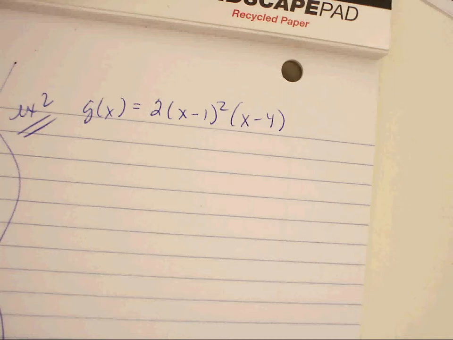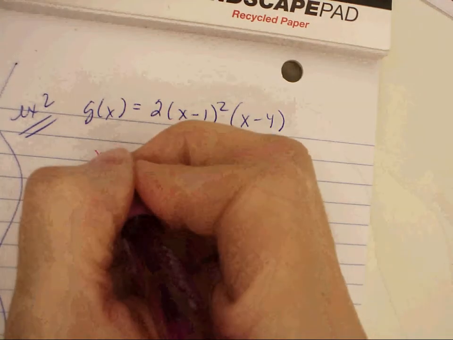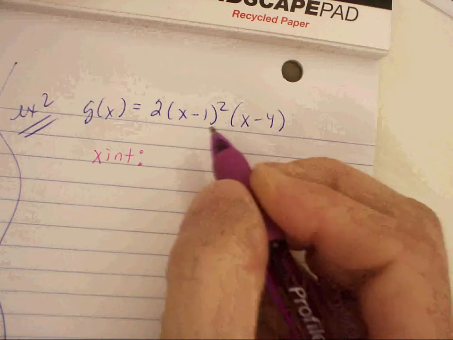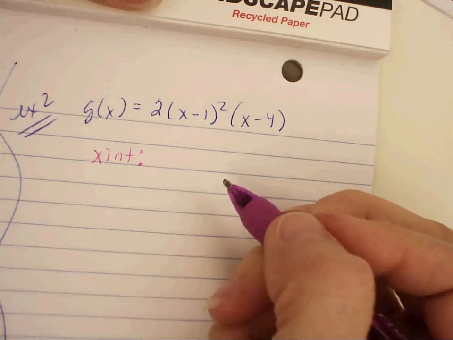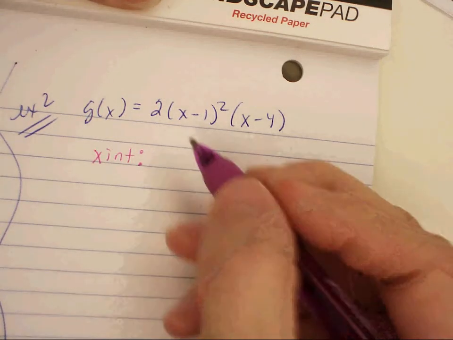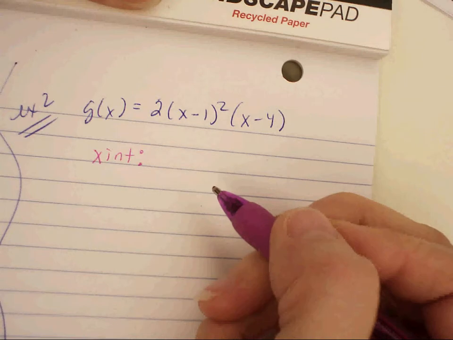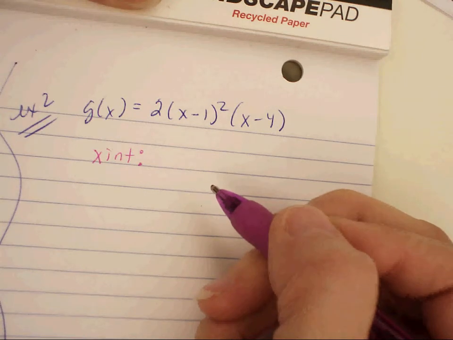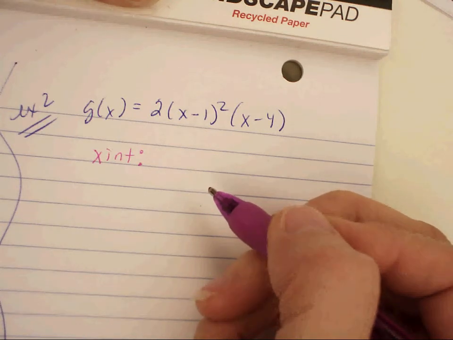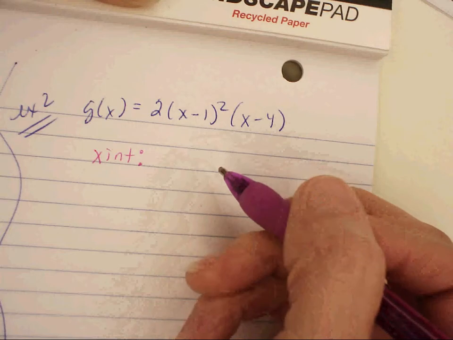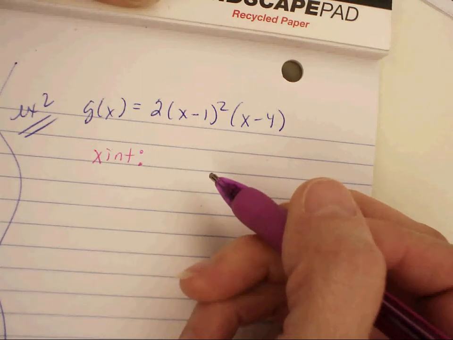We started with vocabulary. We had an example 1, example 2. G of x equals 2 times the quantity x minus 1 squared times x minus 4. What do you know about this function just from that? You have no graph. What are the x-intercepts?